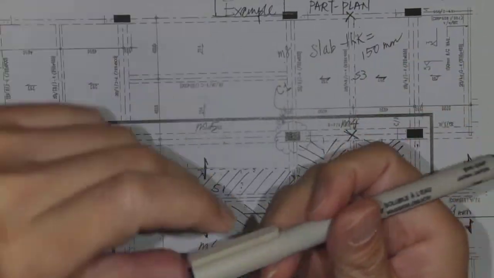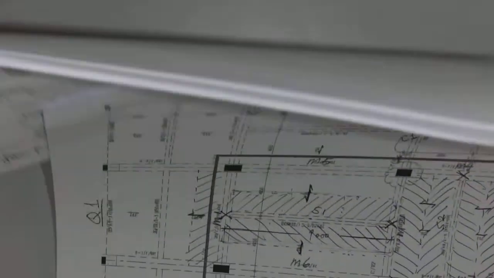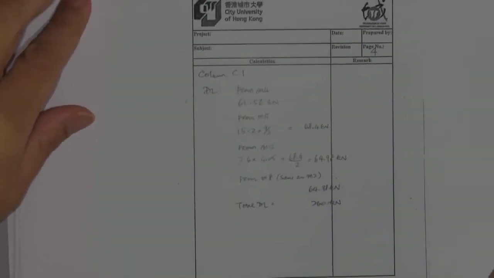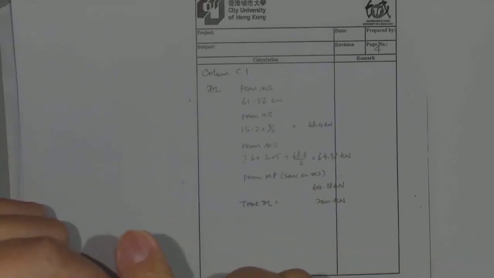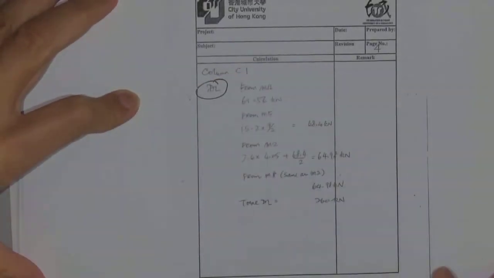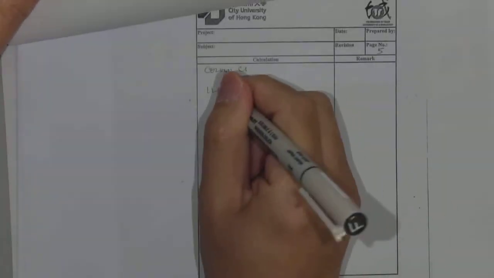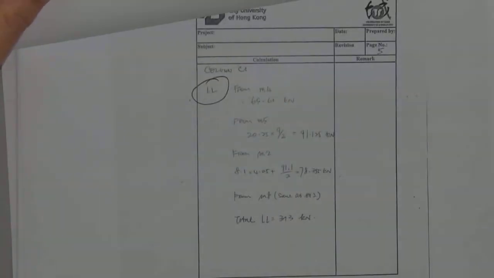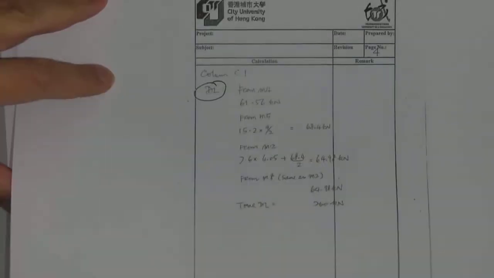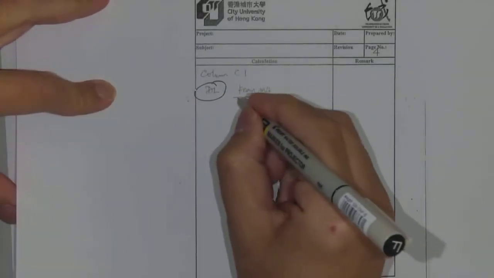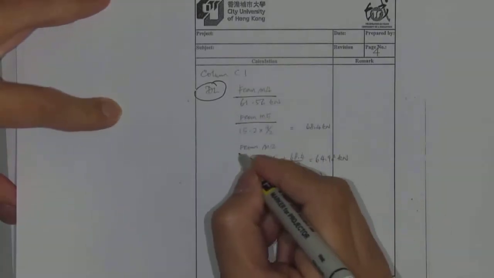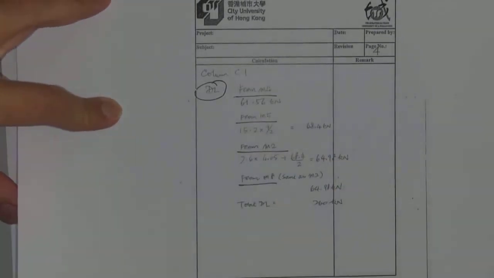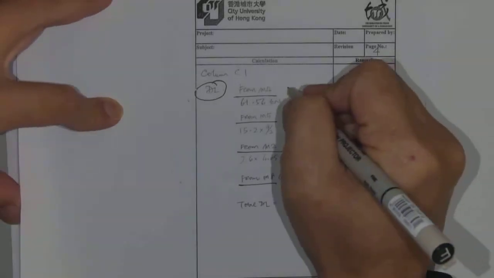Okay, so we go through it one by one. Again, we separate dead load and live load. We never add them together. Next page is for live load. The procedure is exactly the same, just the numbers. From M4, from M5, from M2, from M8. All these are concentrated.